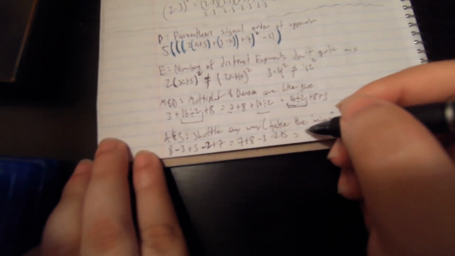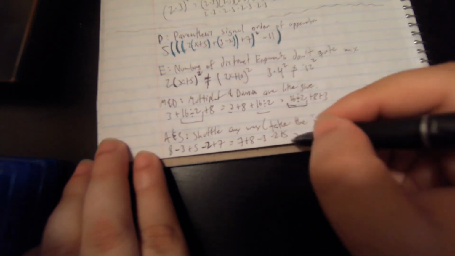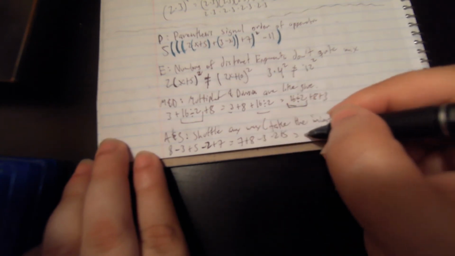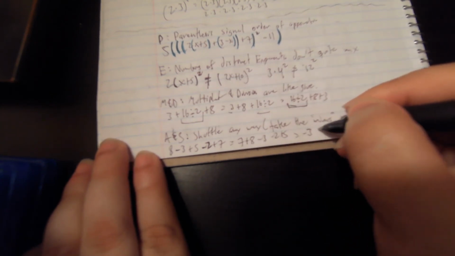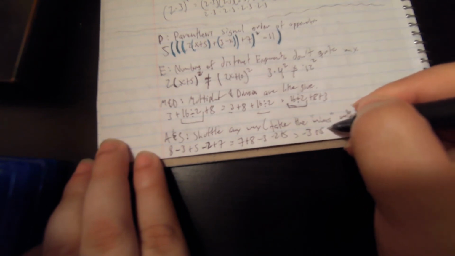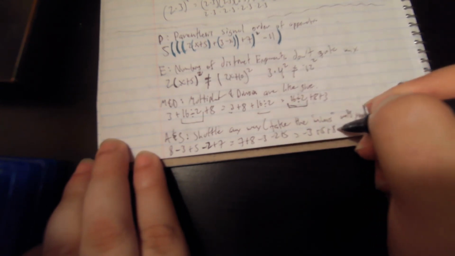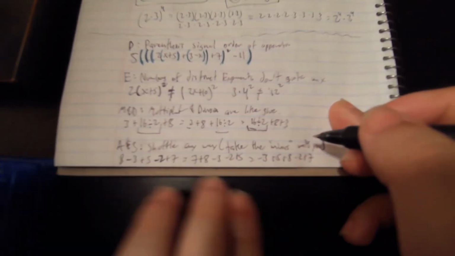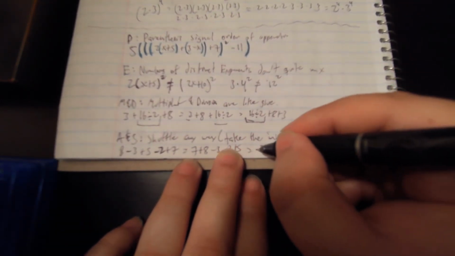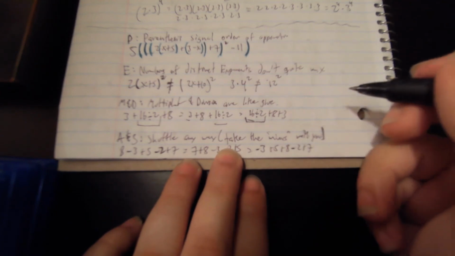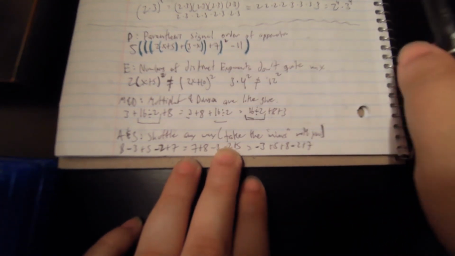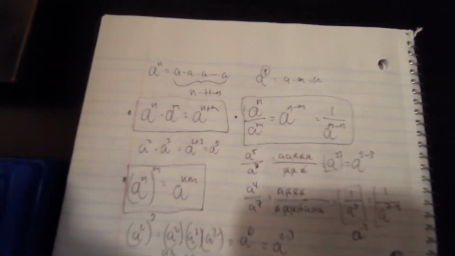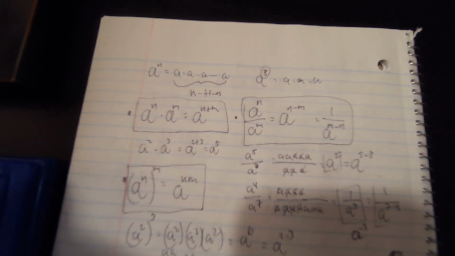What's another way to shuffle this? Maybe you put the negative 3 at the front, and that's fine too: negative 3 plus 5, plus 8 minus 2 plus 7. Again, all I did was shuffle, and as long as the 3 and the 2 stay negative, that's completely okay to do. All right, so those are all the things that you are allowed to do in the math class.